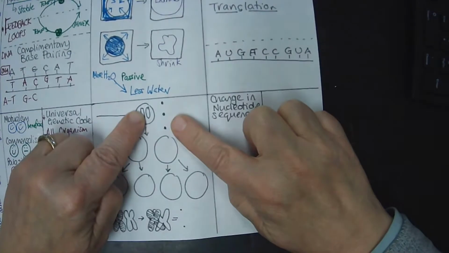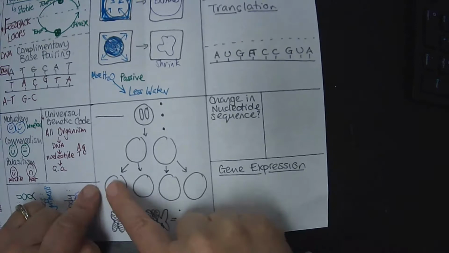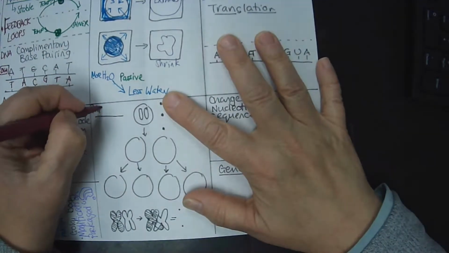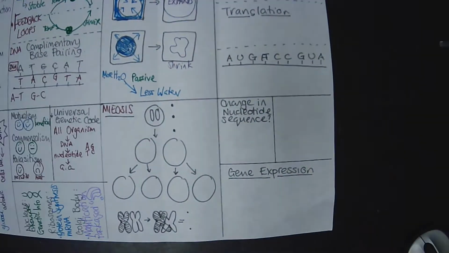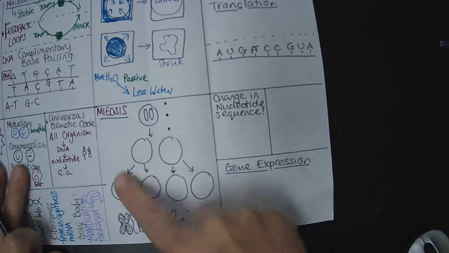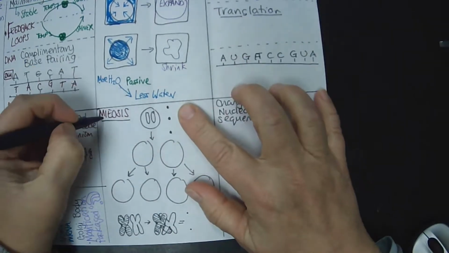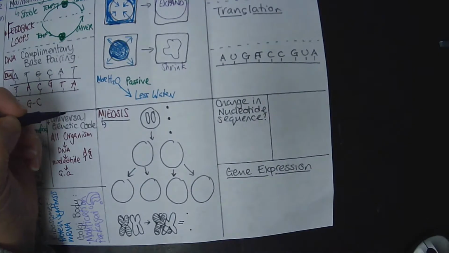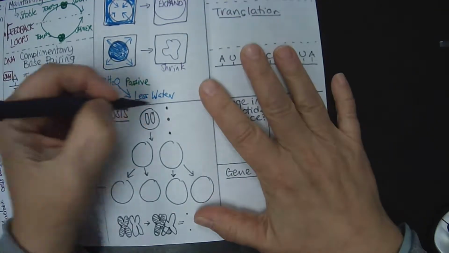Okay, looking at this one here, if you start with one cell and you end with 4 cells, you are talking about meiosis. Okay, so this is meiosis, and in meiosis, first off, we have to recognize the importance of meiosis. So the importance of meiosis is threefold.